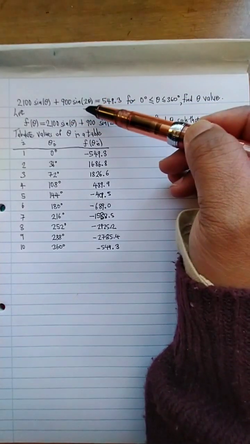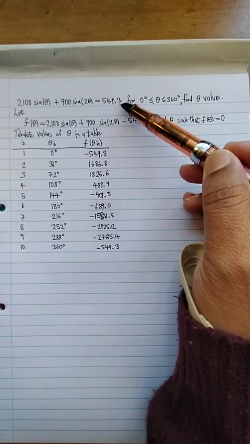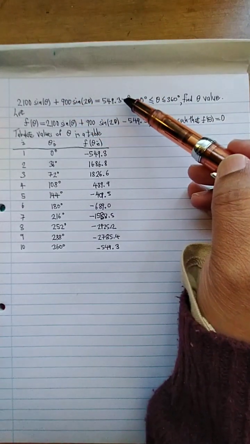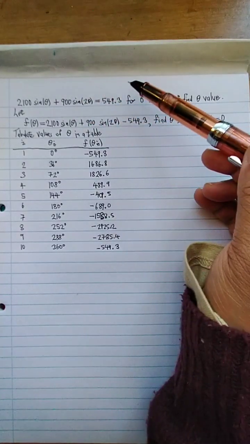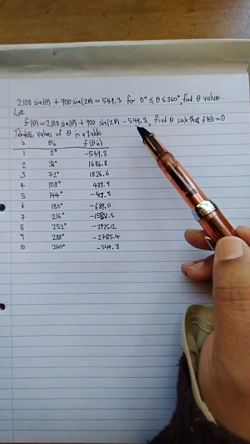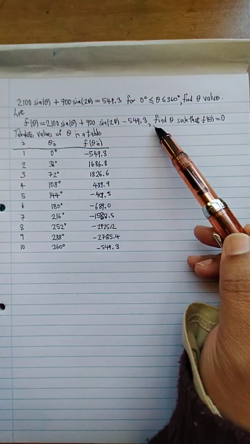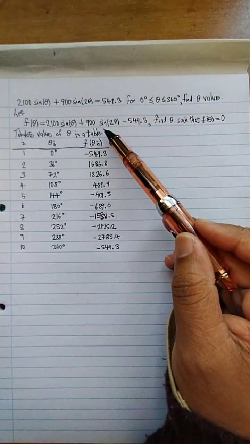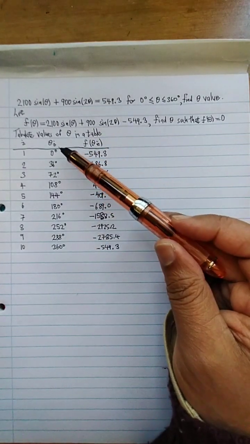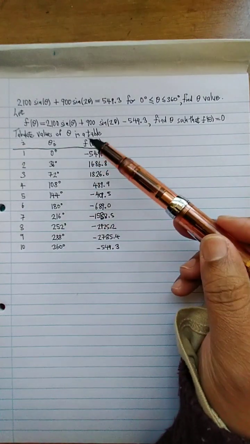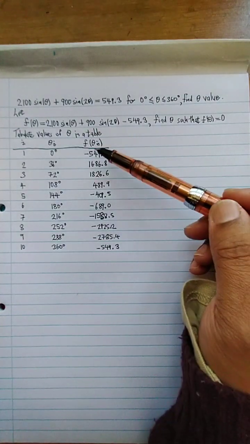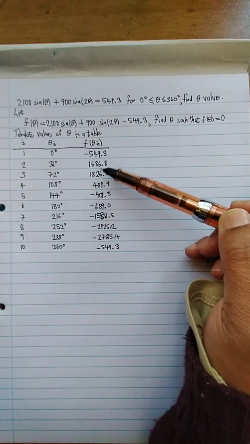Okay, so I have an equation: 2100 sine theta plus 900 sine of 2 theta is equal to 549.3. Find the value of theta. I took the left-hand side and the right-hand side and put it all on one side. That would be equal to 0. So I said let the function f of theta be left-hand side minus the right-hand side. Find the value of theta in that equation. Theta is between 0 degrees and 360 degrees. So I took 10 points from 0 degrees to 360 degrees and I tabulated the value of the function at each angle.